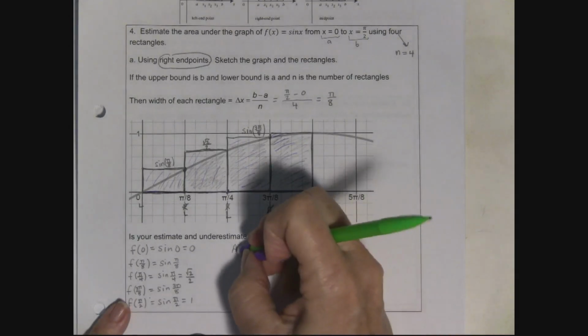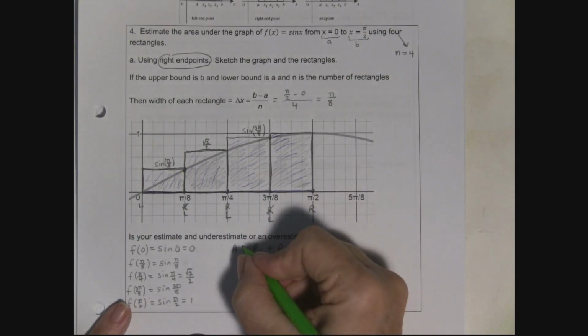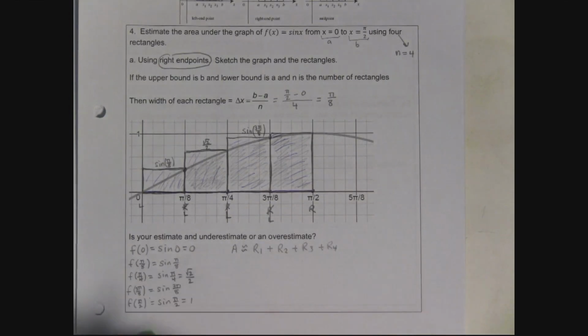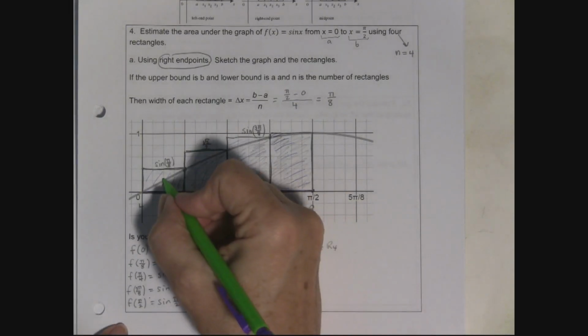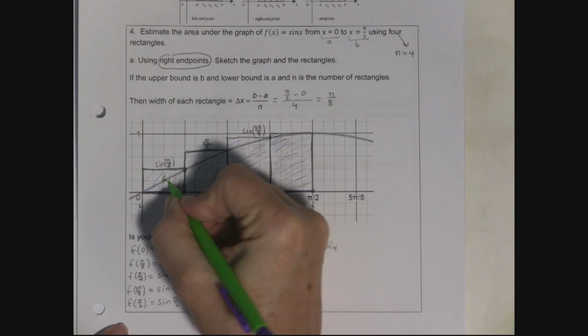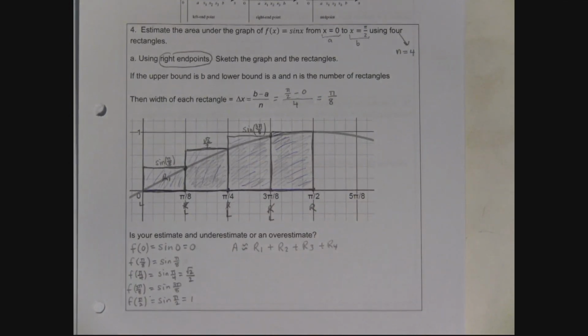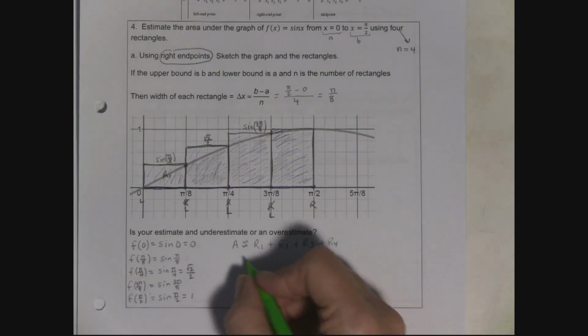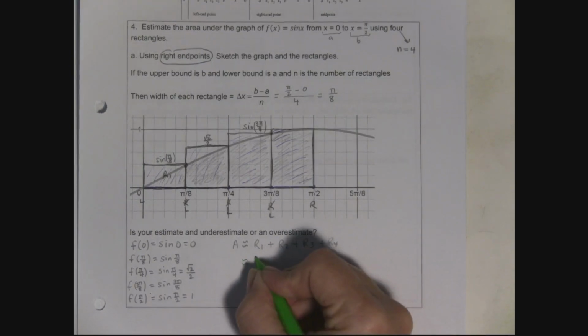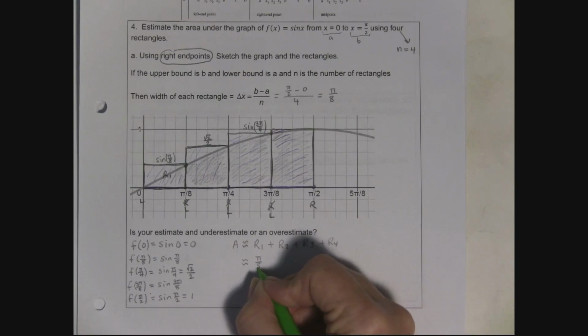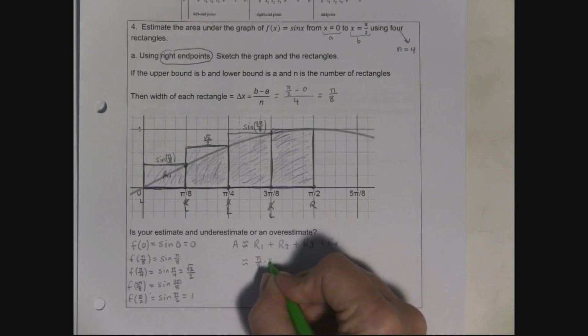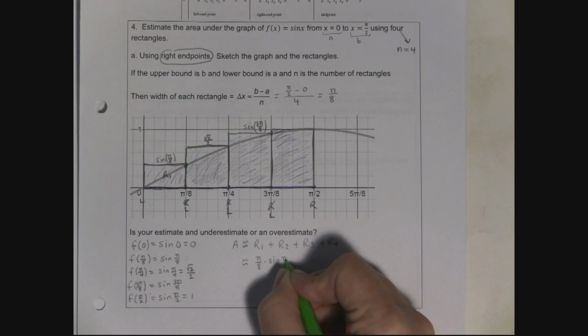And you can even use the squiggly equals, since the area that I'm referring to is the area under the curve, and I'm approximating it with these rectangles. This first rectangle, this one right here, is R1. That's my first rectangle, and it had a width of pi over 8, and it had a height of sine of pi over 8.